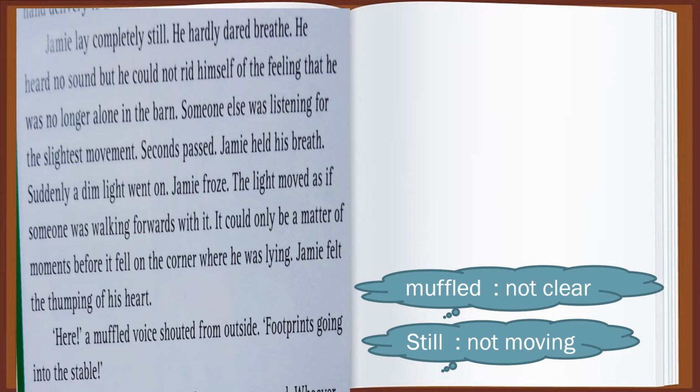Okay. It fell on the corner where he was lying, يعني الشخص اللي حامل هذا الضوء كان بيمشي في المكان وهو تقريبا كان وصل للمكان اللي كان متخبي فيه جيمي أو كان مستلقي فيه. Again, a matter of moments before it fell, زي ما حكيت لك, before the light fell on the corner, يعني تقريبا الضوء وصل على الزاوية اللي كان فيها جيمي. اوكي. هلا where بتعود على الكورنر.